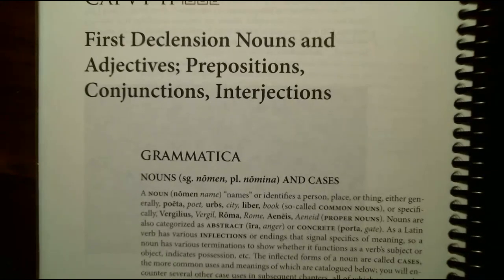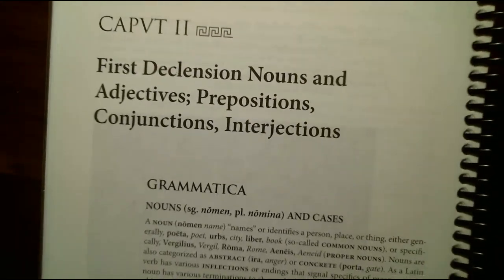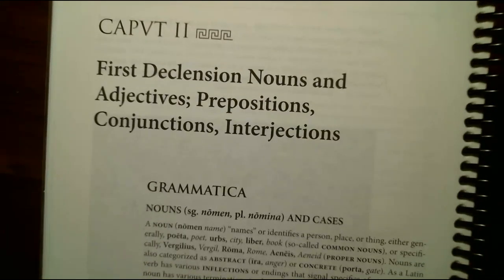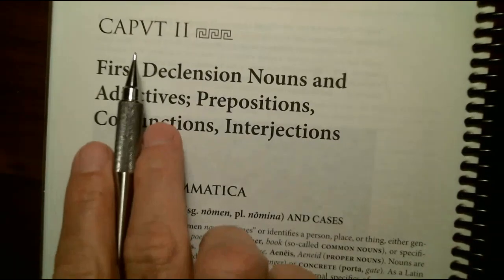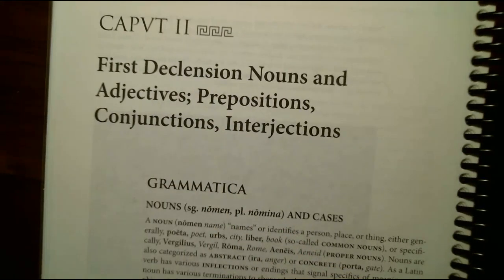This course is our Latin course following Wheelock's Latin, and we are on lesson 3 and chapter 2. Last lesson, chapter 1, lesson 2, we covered verbs, first and second conjugation, laudo and moneo, for example. Today we're going to get into nouns and adjectives. Nouns and adjectives operate in a very similar way. So let's just get started here.